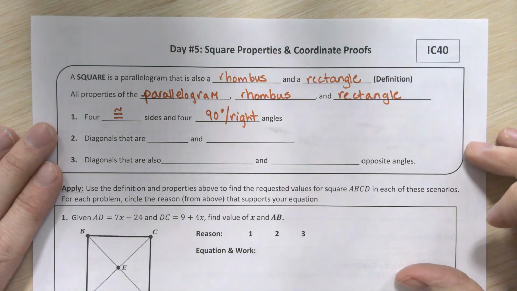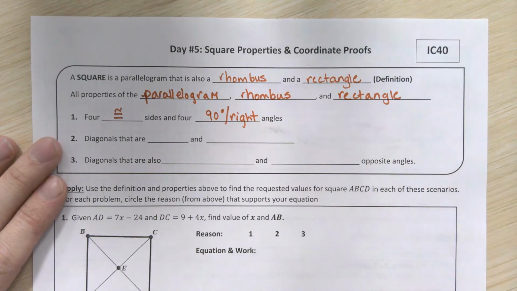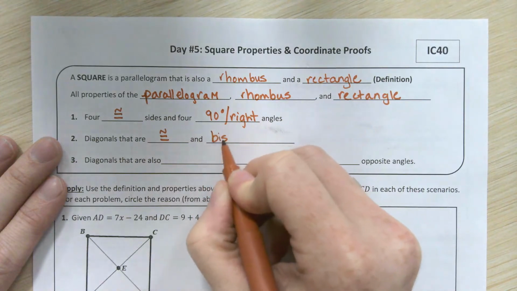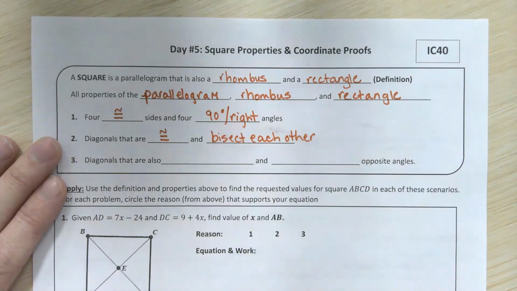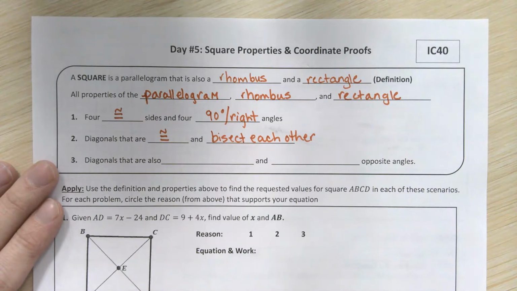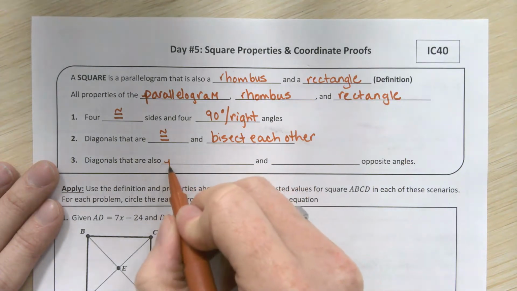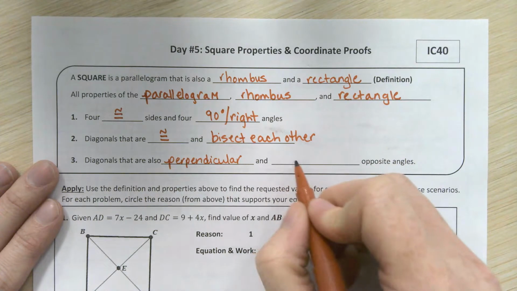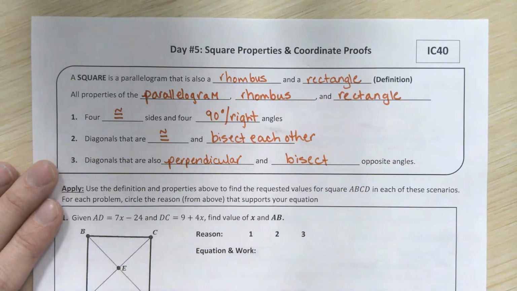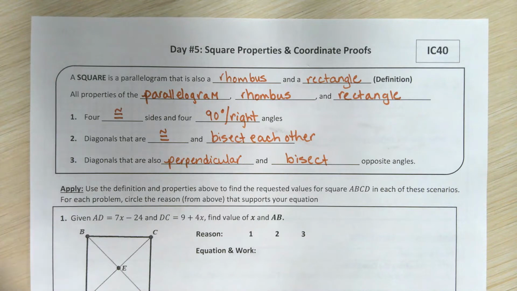We also know a lot of information about our diagonals. The diagonals are congruent. That was a rectangle fact. They also bisect each other. So they also have parallelogram properties, which is where that bisect each other comes from. Thinking about the rhombus properties again, the diagonals are going to be perpendicular. And those diagonals bisect the opposite angles. So we have all kinds of pieces of information that are going to be able to help us to solve problems when we're dealing with squares.